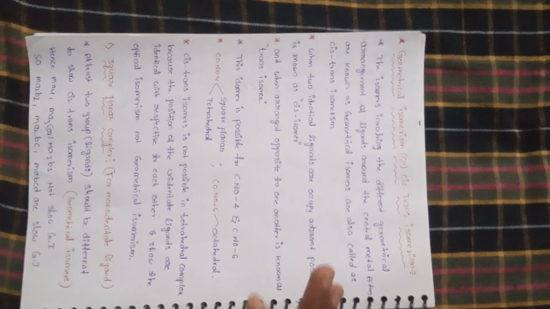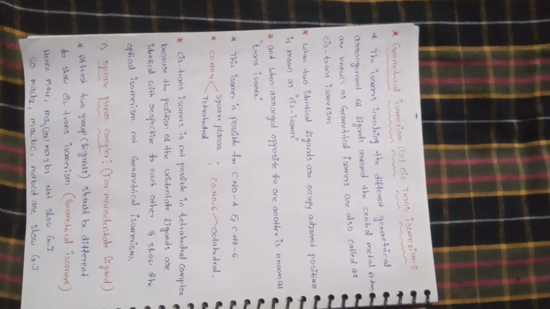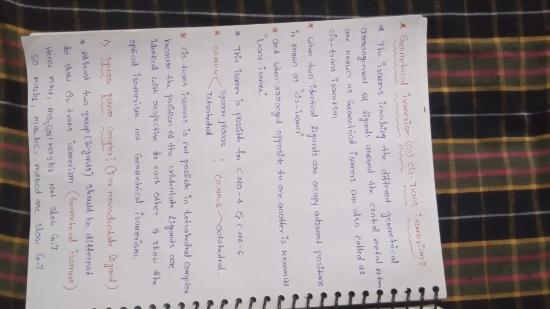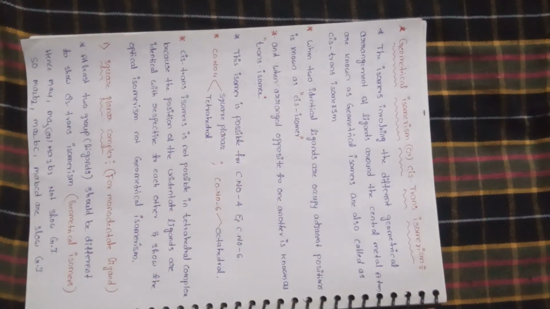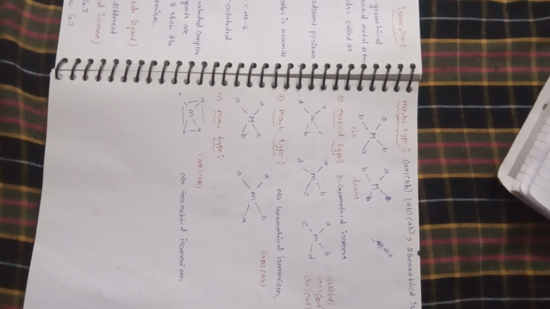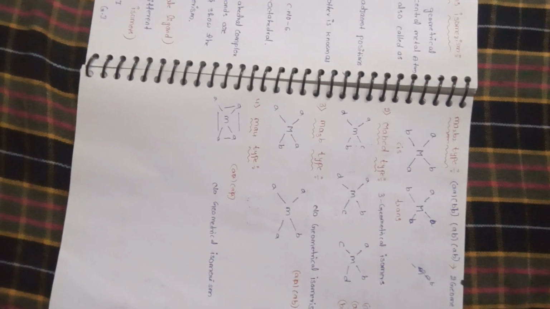After that I explained the bidentate ligand for square planar, and those notes are also given, so you can check them. This is an easy topic and these are the tricks to find it. This is the most important topic for BSc and MSc students.